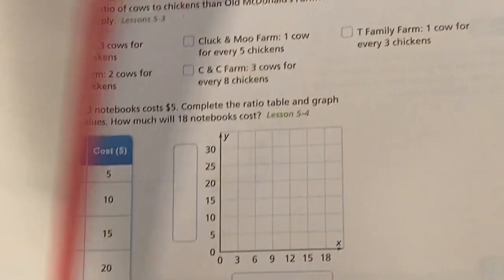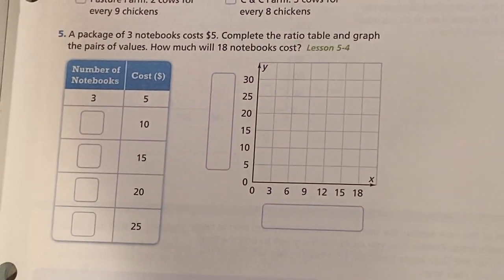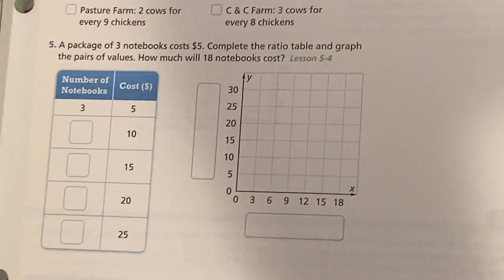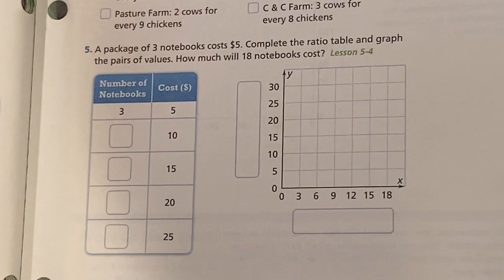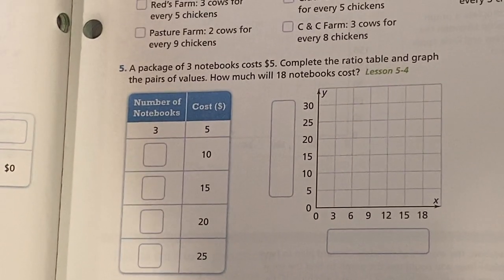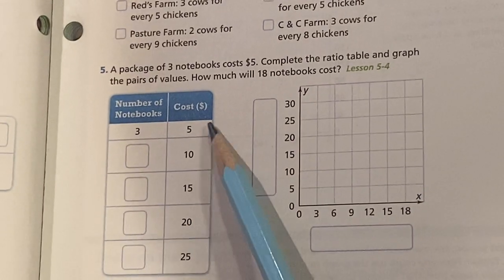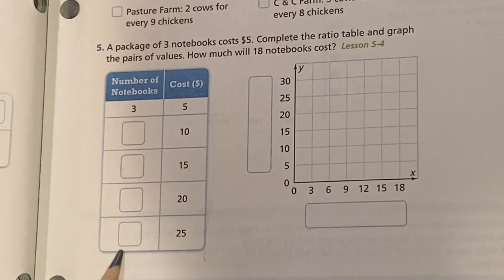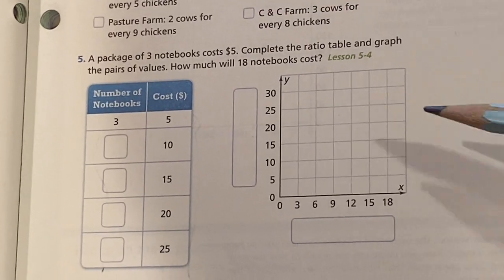All right, let's look at this last problem on this page. A package of 3 notebooks costs $5. Complete the ratio table and graph the pairs of values. How much will 18 notebooks cost? Let's look at the table. They've filled in all of the cost values for you. You have to complete these values and then graph them.